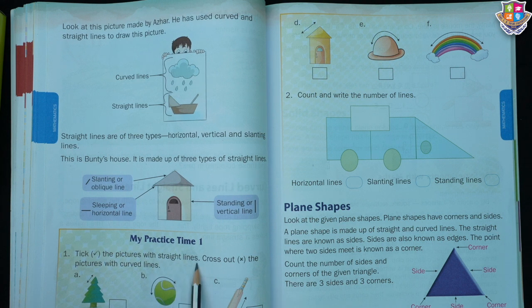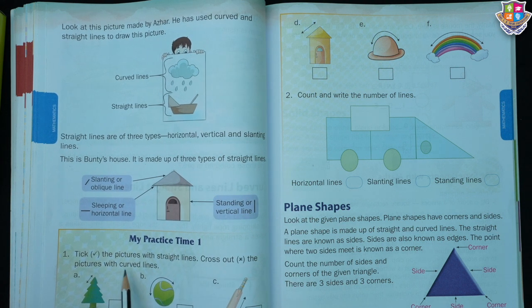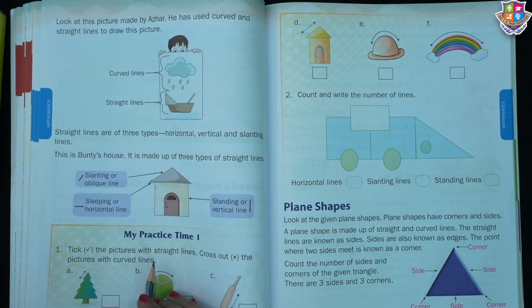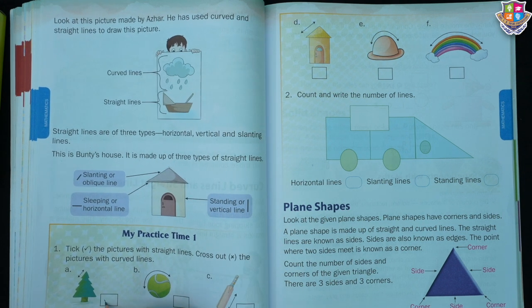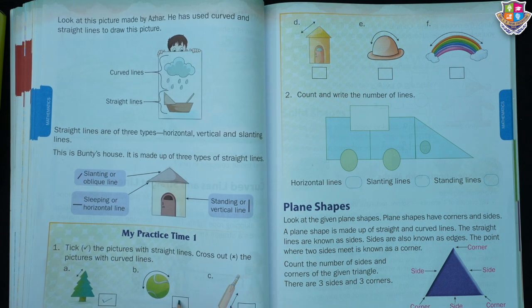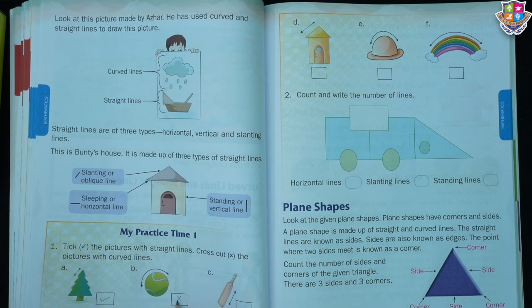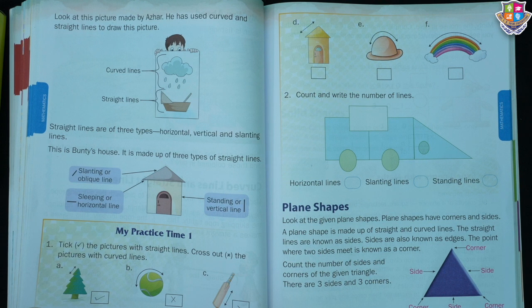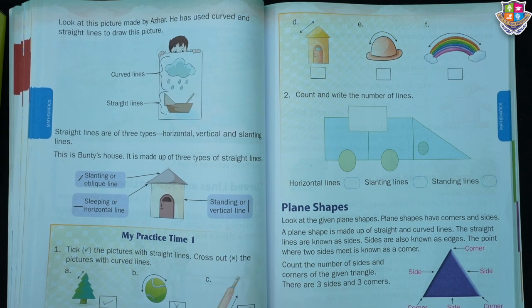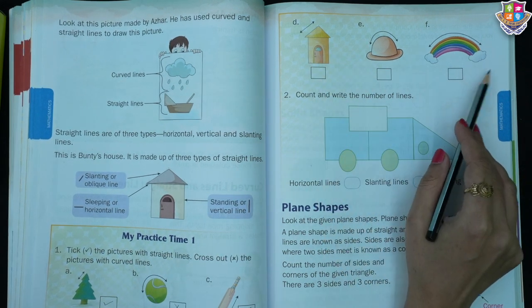Tick the pictures with straight lines and cross out the pictures with curved lines. If they have straight lines, we have to tick, and if they have curved lines, we have to give a cross. So this is a straight line, yes, so we are going to put a tick. Curved line means we are going to put a cross. Again straight lines, we are going to put a tick. Similarly, you are going to do these three.